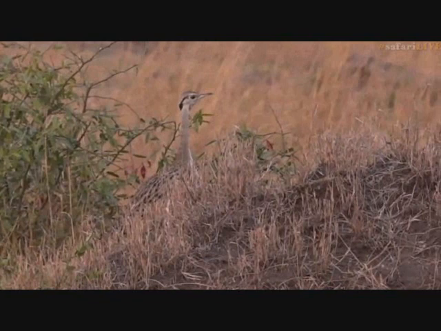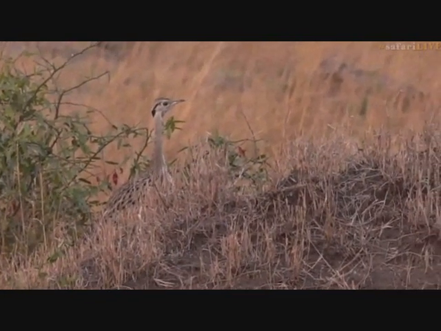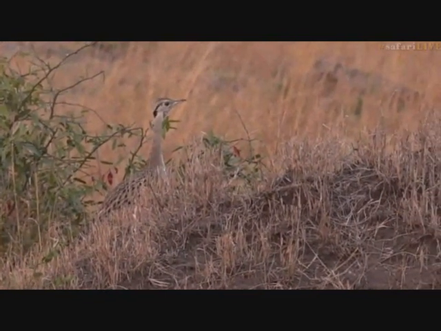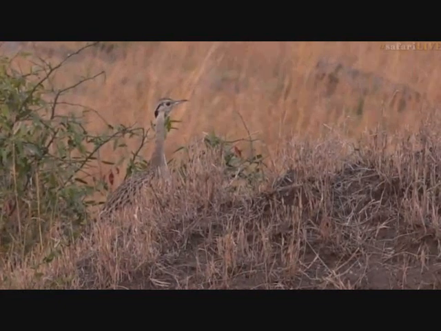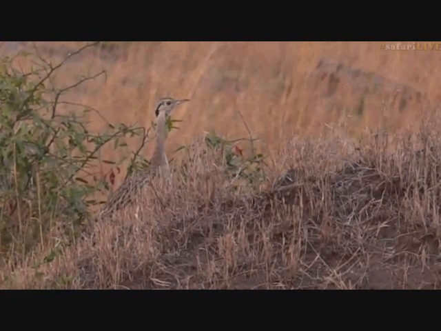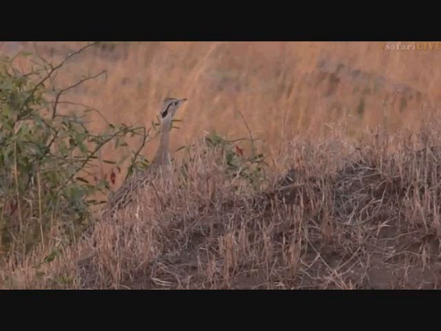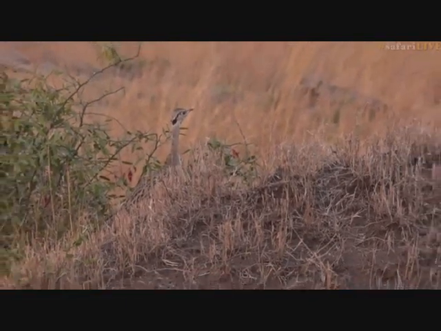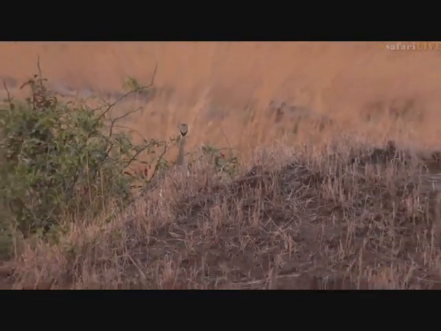It looks like it though, however, as being quite nervous, of course, creeping up onto the top of that termite mound. We know that they like to call out in the open, but it obviously knows that the lions are here, and it doesn't want to get too close to them. However, I don't think that these lions would go for that black-bellied bustard.